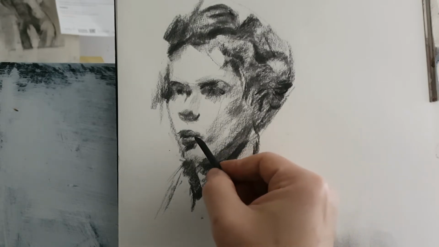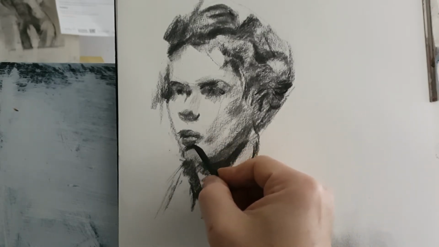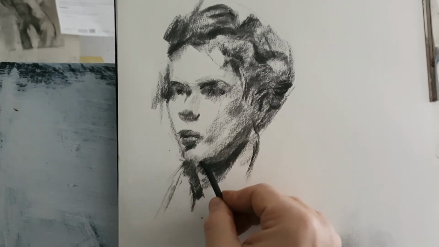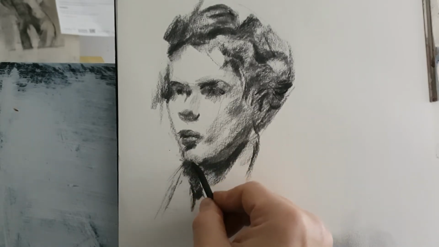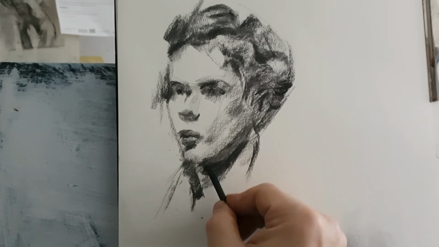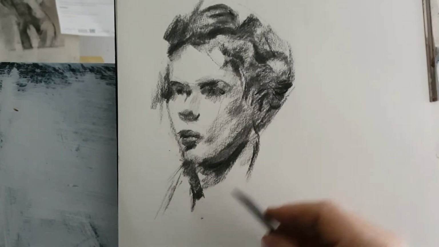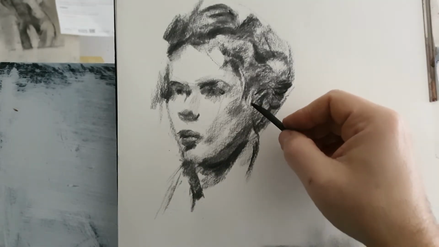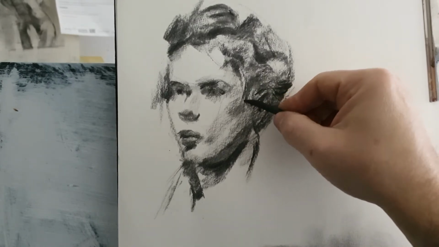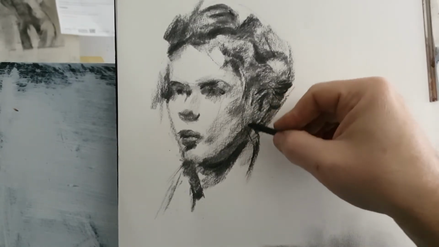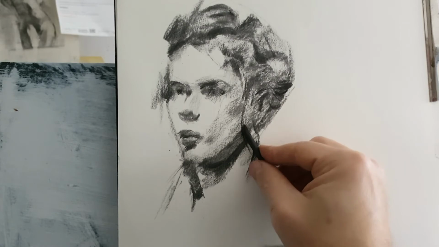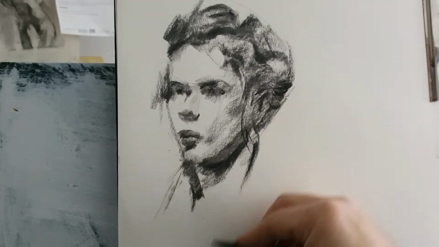And okay, that's the main structure of the portrait. Now we can go a little bit more onto details.